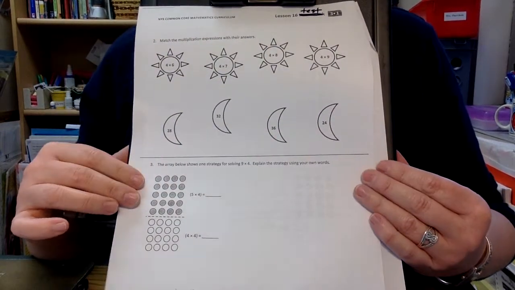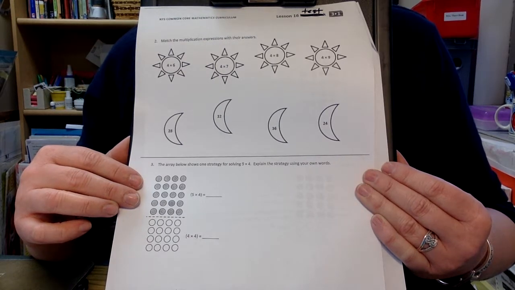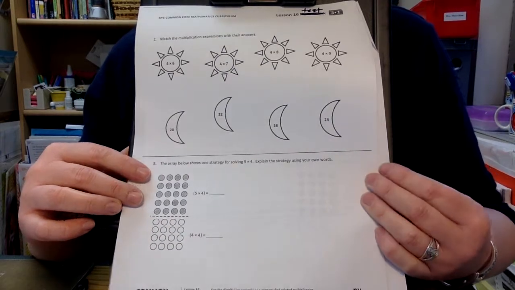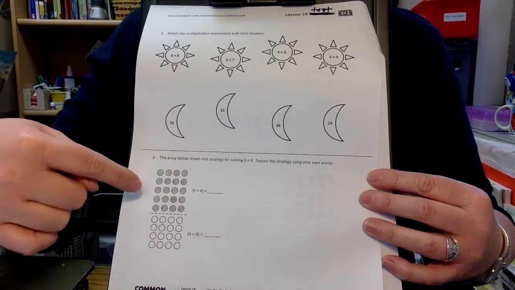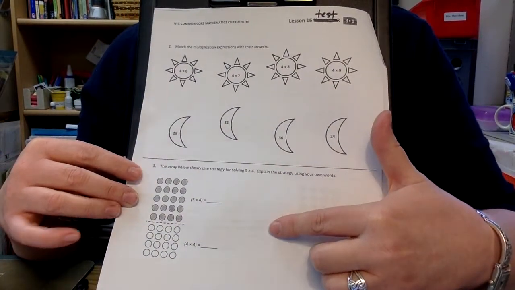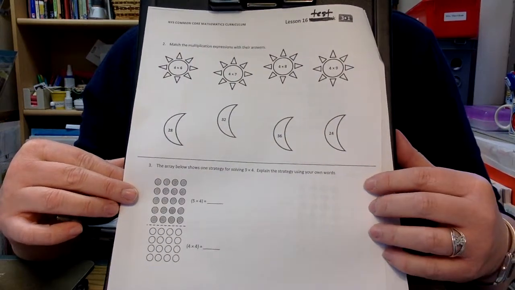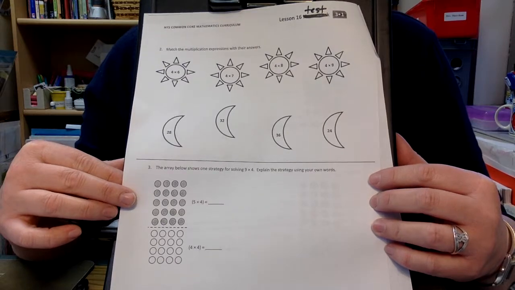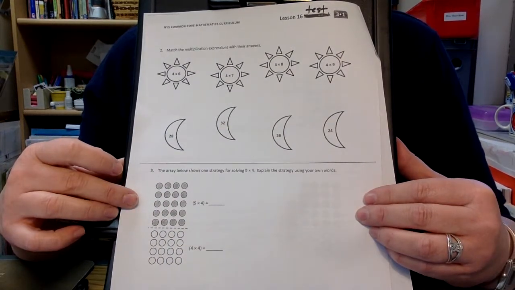Down below here, it says the array below shows one strategy for solving 9 times 4. Explain the strategy using your own words. So fill in the number sentences here and explain in this space here, using words, how this strategy helps you solve 9 times 4. 9 times 4 equals what? How does the strategy help you? Pause the video to do your math.